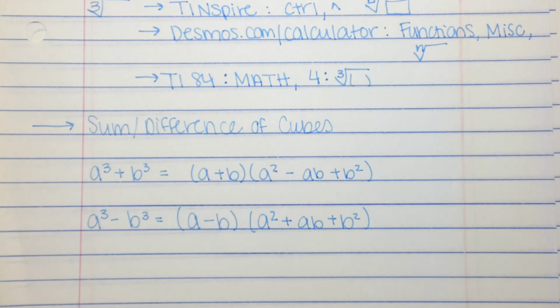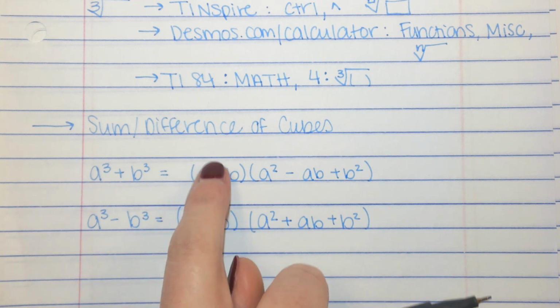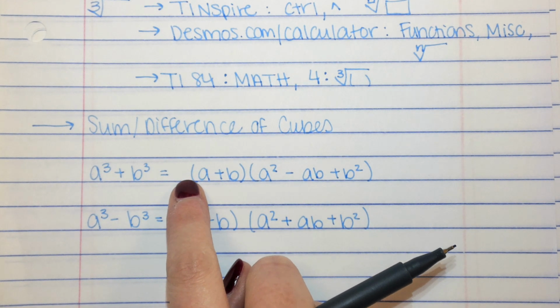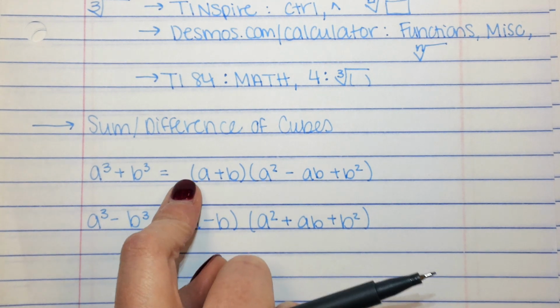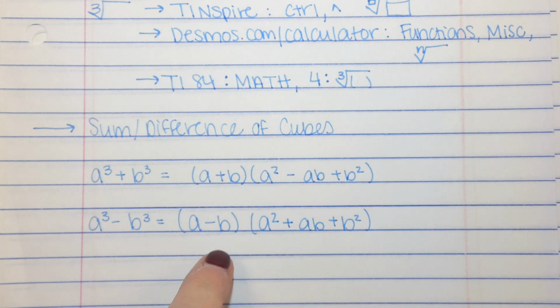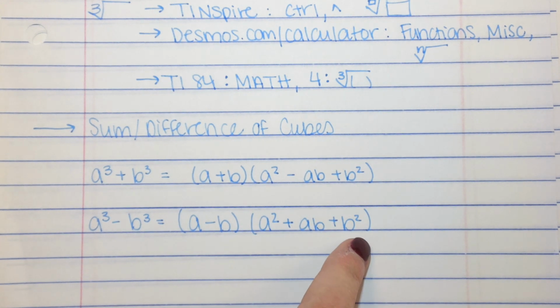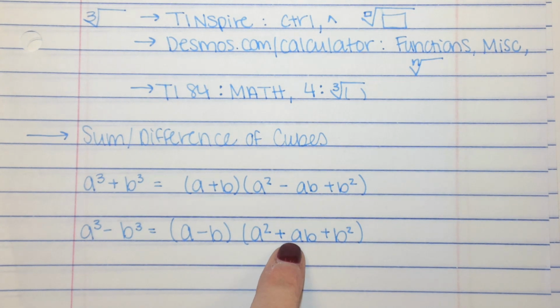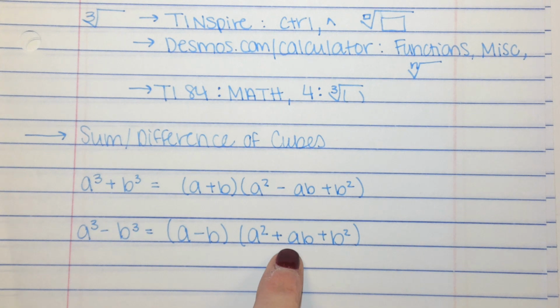Now, if you don't want to memorize both of these, you can memorize one. And a shortcut that can help you remember the signs is addition is plus minus plus, and subtraction is minus plus plus. That's because in the middle, when you do a negative times negative, it makes a positive. So that's why that works here, okay?